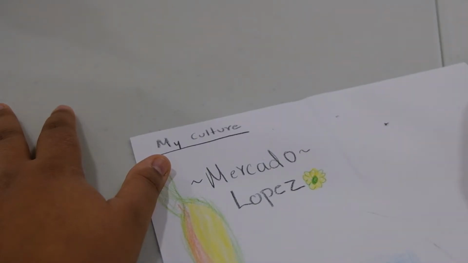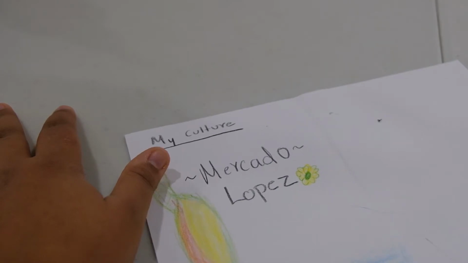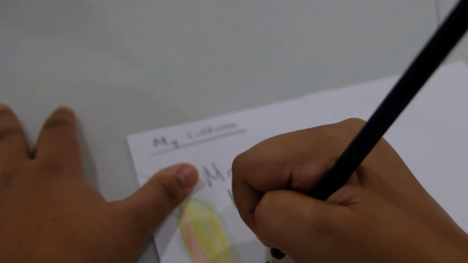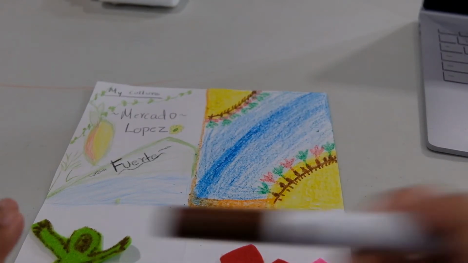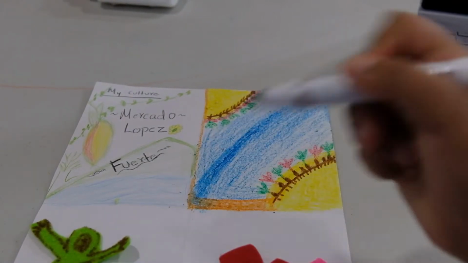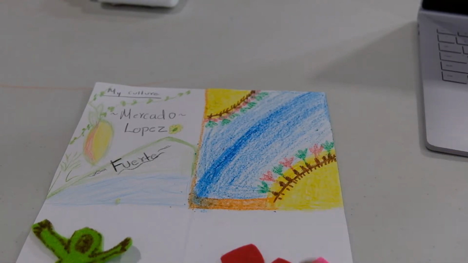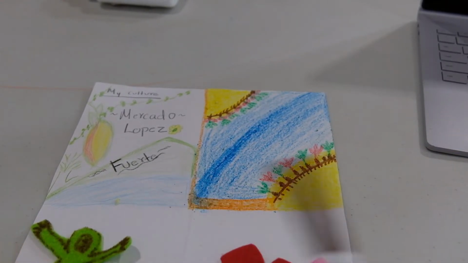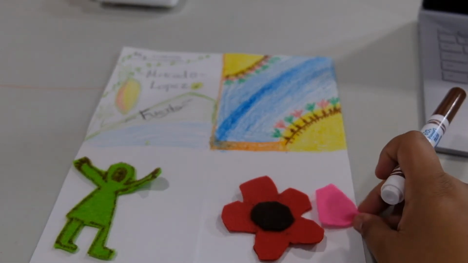Okay, so I'm just going to finish up drawing my square, and then in the rest I'm going to add the other cultures. So in the rest of the squares, I went ahead and cut out some felt. Felt is like this soft material. If you don't have it, it's okay, it's optional, we can just draw everything out.